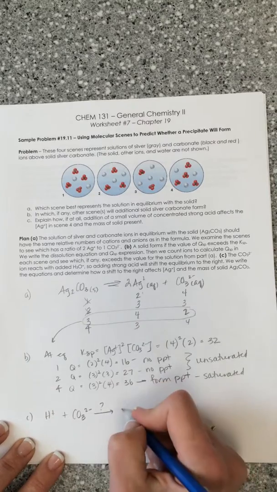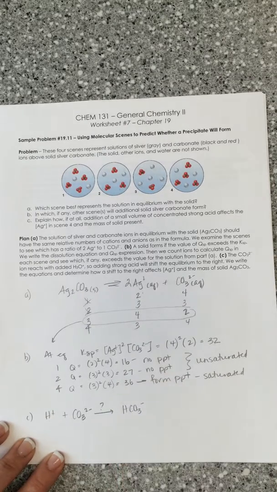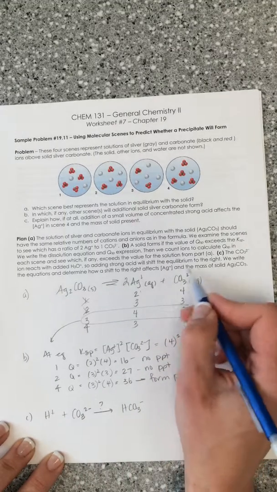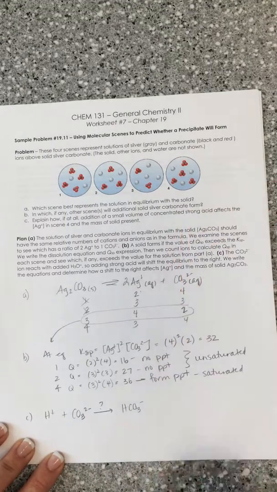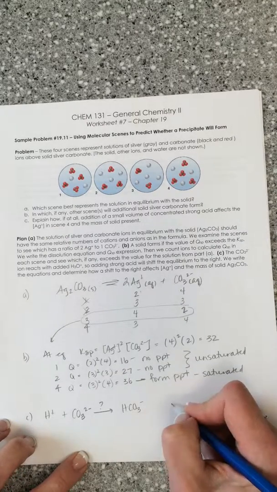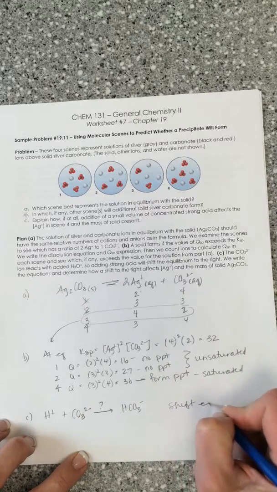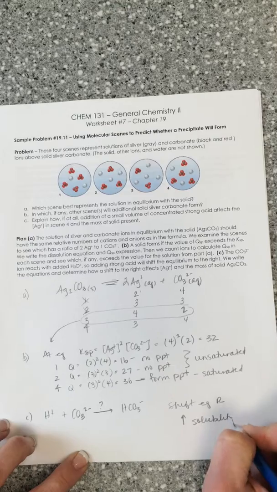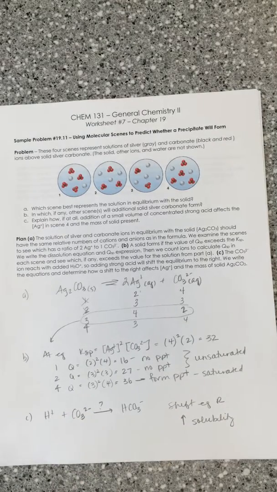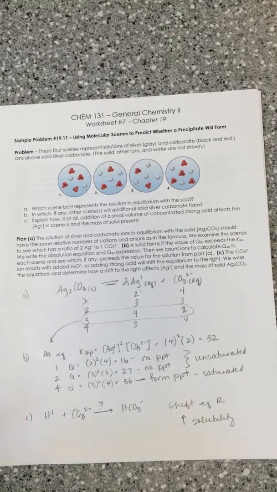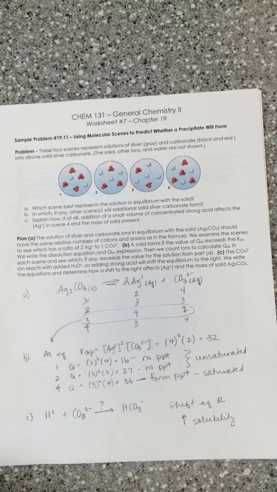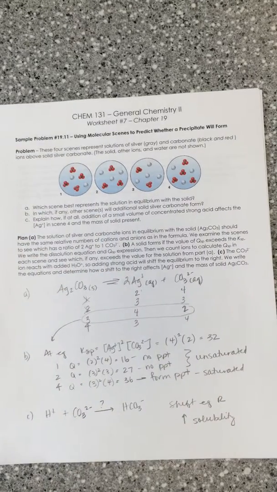This is the conjugate base of a fairly weak acid, and so this chemistry will happen. When this chemistry happens, we pull this material out of solution. Pulling a product out of an equilibrium will shift it to the right. So we're going to shift the equilibrium right, and that is going to increase the solubility. Pretty straightforward, applying some previous concepts from equilibrium that we've learned with slightly soluble compounds to a really nice molecular scene problem.